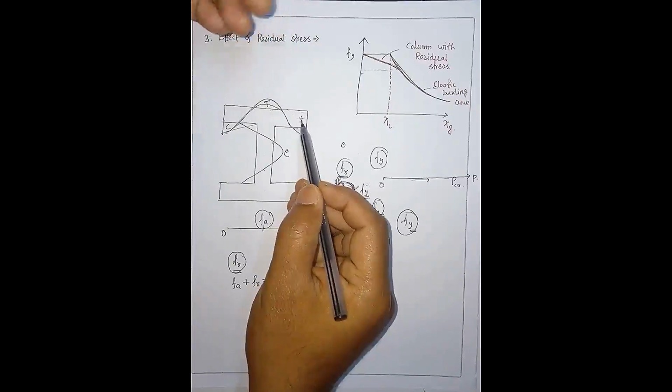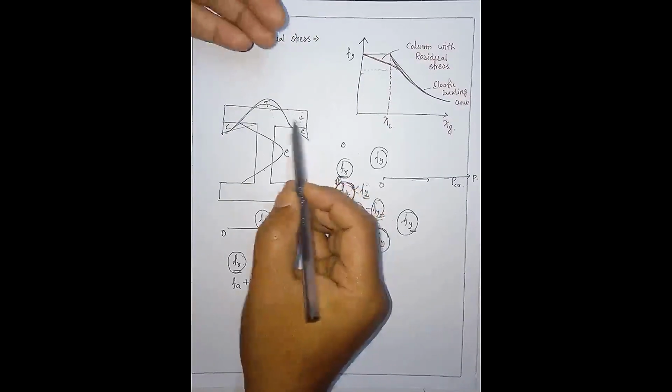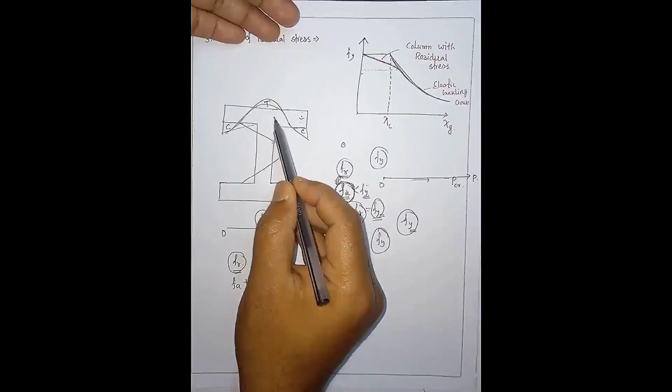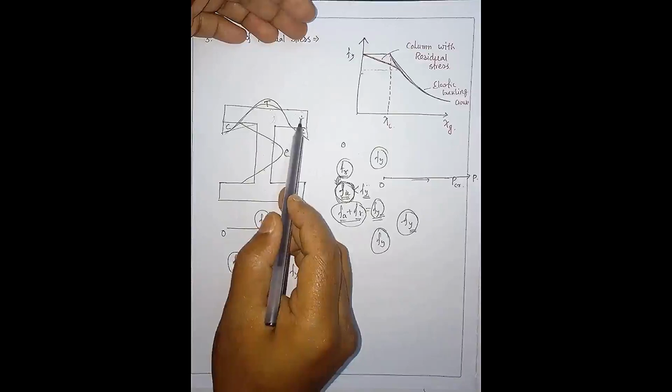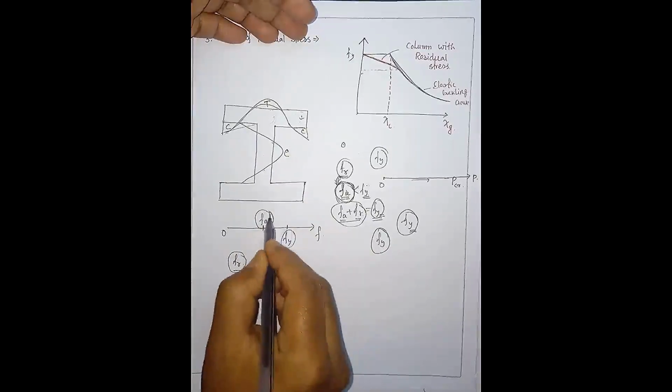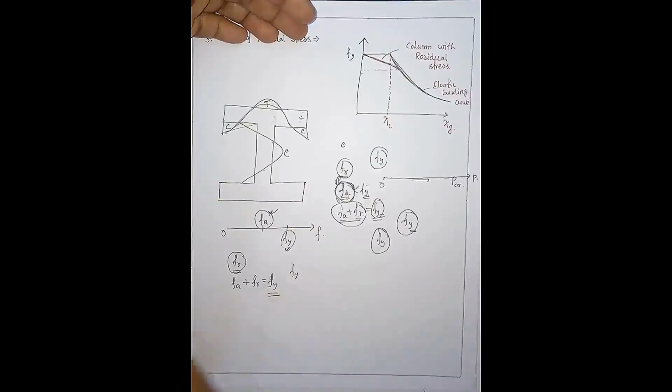So this portion will fail before the failure of the other portions. But it was not supposed to fail at this stress level; it was supposed to fail at the Fy level. Now you can understand the effects of this residual stress.